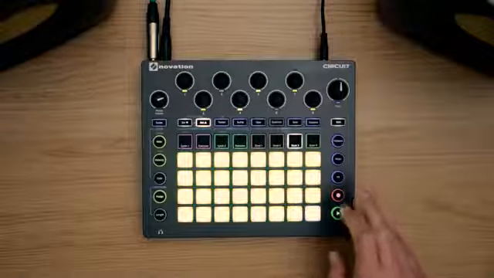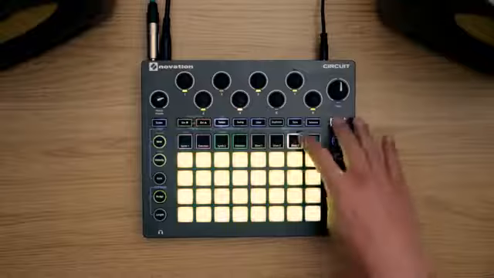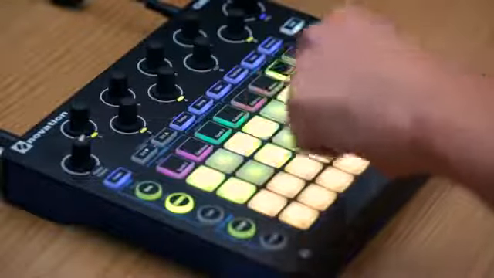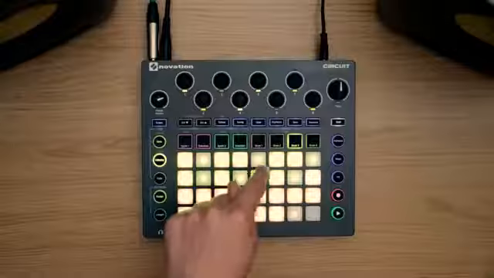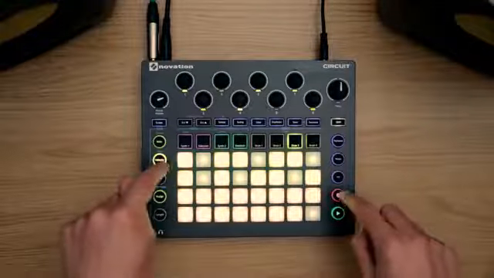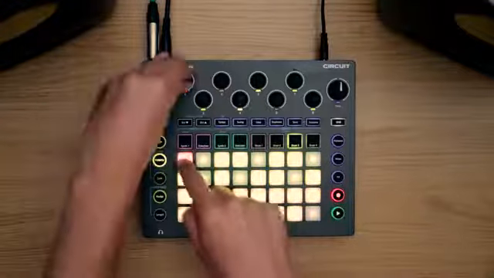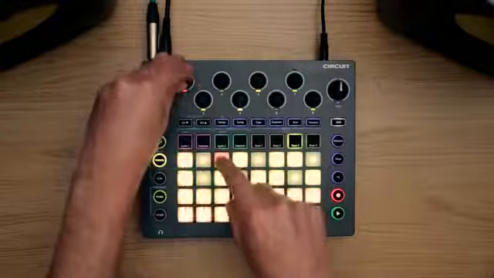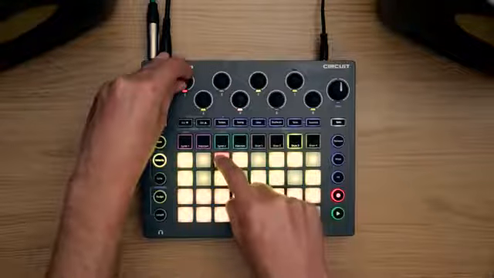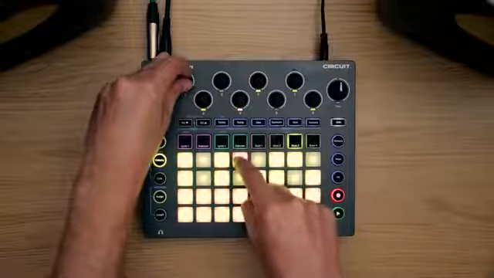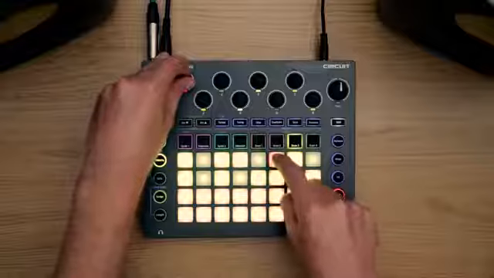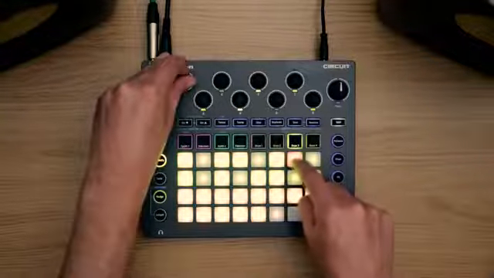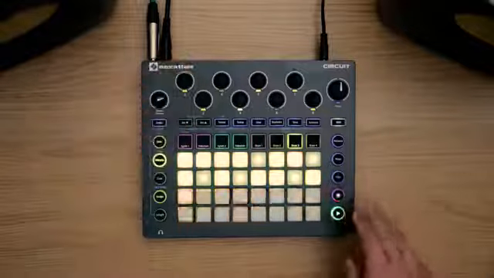Stop the transport, and if I go to velocity view, I can press each of the steps to hear that pitch automation as I recorded it. Hit record, and now let's just tweak the pitch until we get the pitch we want. Bear with me. Cool, that'll do. Let's listen.